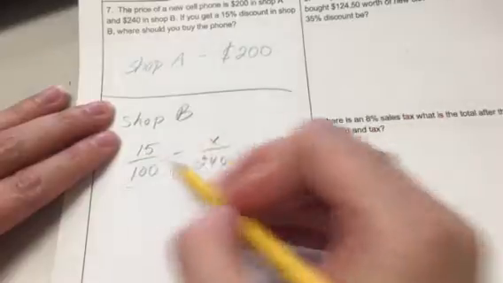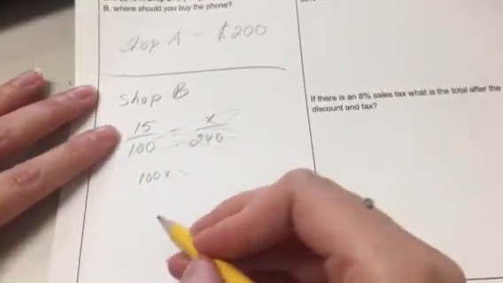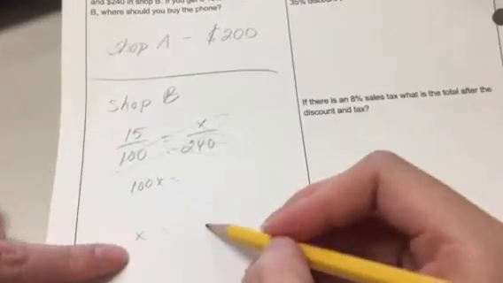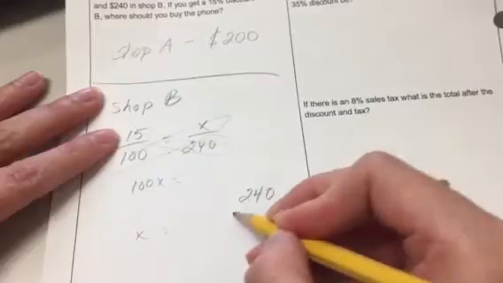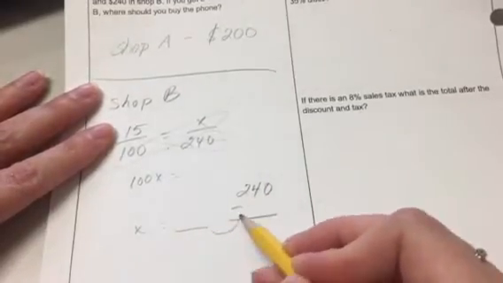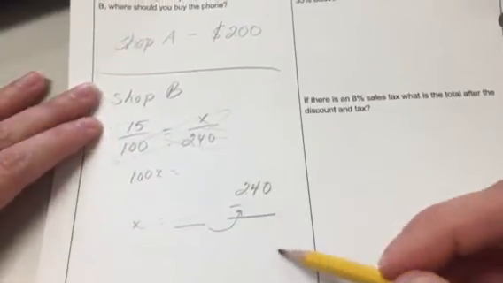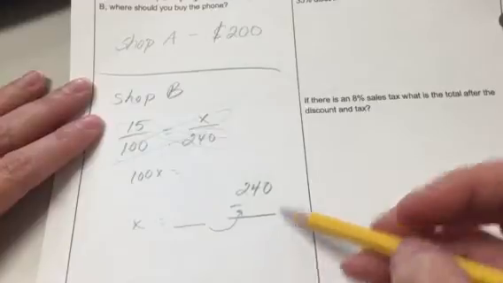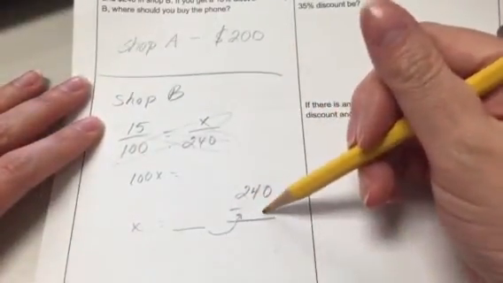So once you cross multiply, you're going to get a value. That's going to be your discount that you're going to need to subtract from $240. Okay, so get a discount and then subtract it from $240. And then you're going to have to say, is it cheaper at shop A, or after the discount, is it cheaper at shop B?